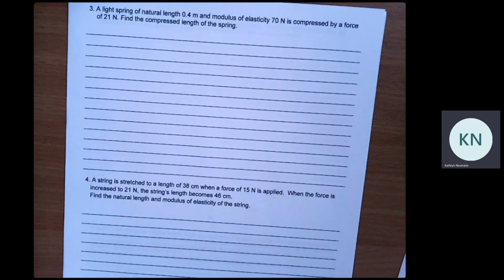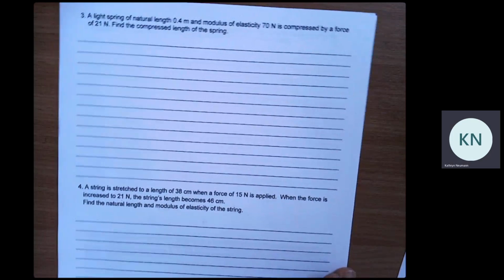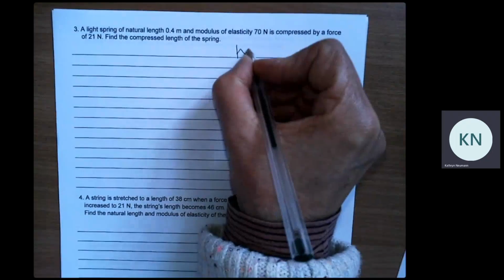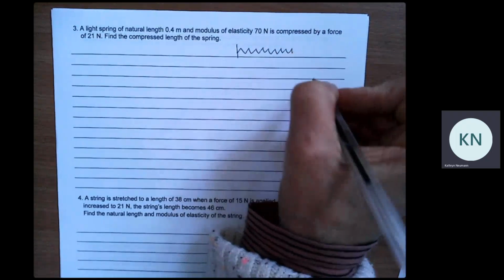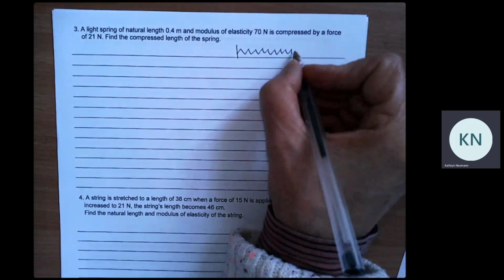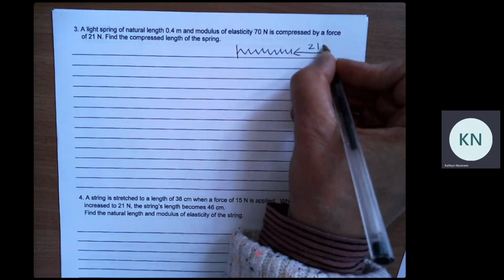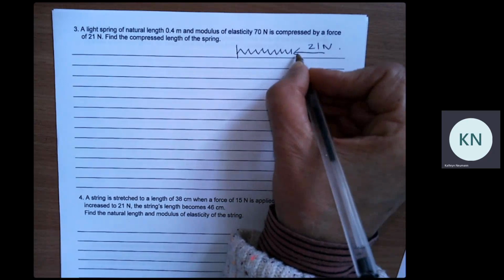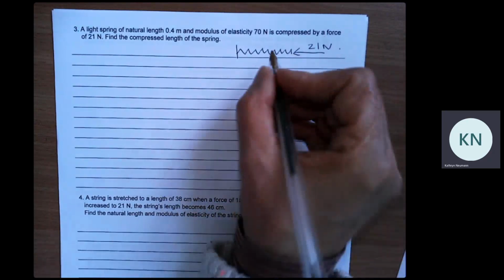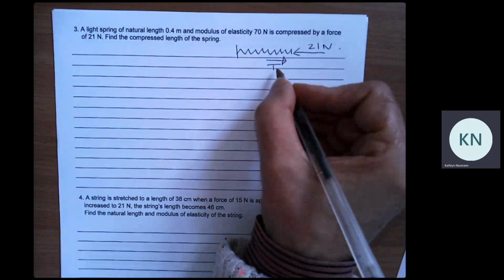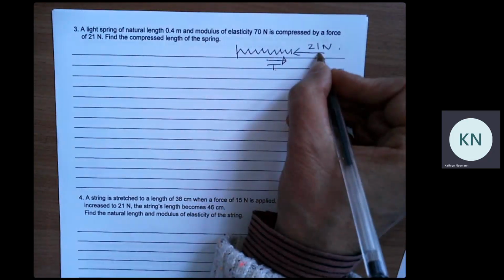So moving on to question 3, we've now got a spring that's in compression. So again, a diagram will help you here. Even if it's only a simple diagram, it just gets you working out what's happening. Personally, I like to draw my springs like that, but you could just draw it as a straight line. It's compressed by a force of 21 newtons. So there's a force of 21 newtons pushing this spring to compress it. There must be then a tension in the spring that's pushing that way, opposing that force, and the tension in the spring is going to be 21.